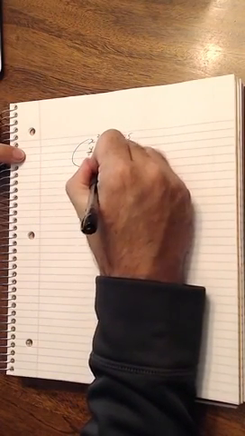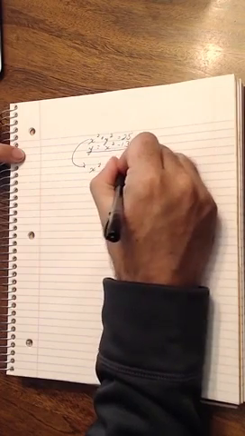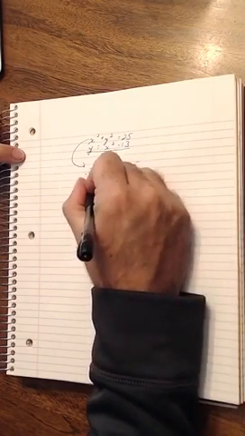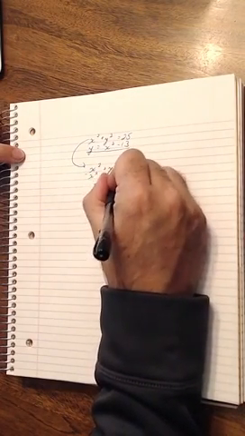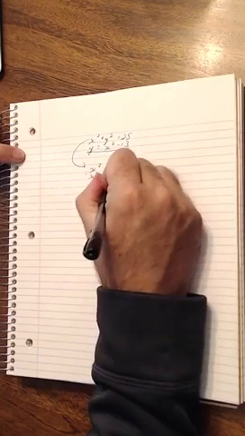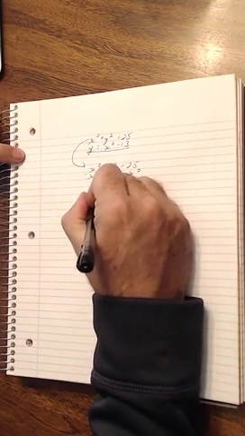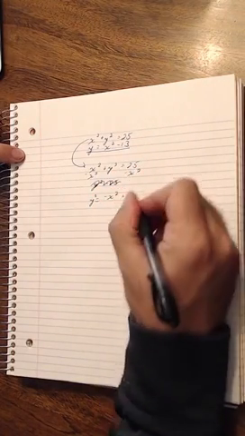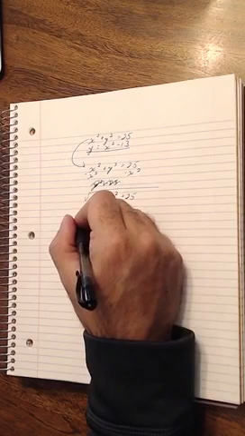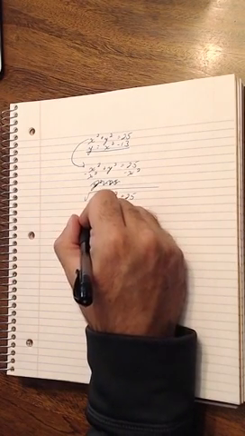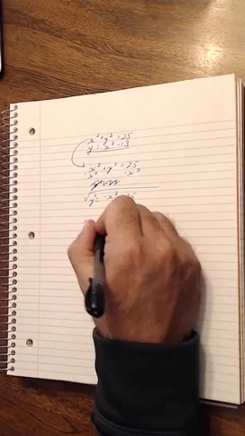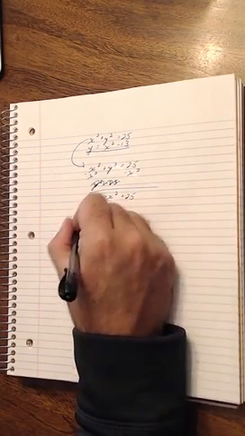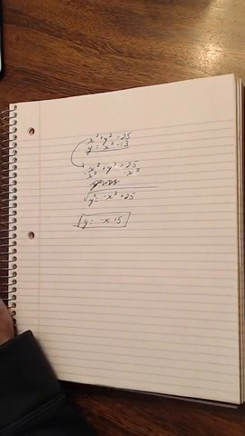So I have x squared plus y squared equals 25. I'm going to subtract x squared from each side. So now I have y squared equals negative x squared plus 25. Now I'm going to find the square root of everything. So I have y equals the square root of negative x squared plus 25, and I can graph that. Okay, so put it in your calculator, graph it.